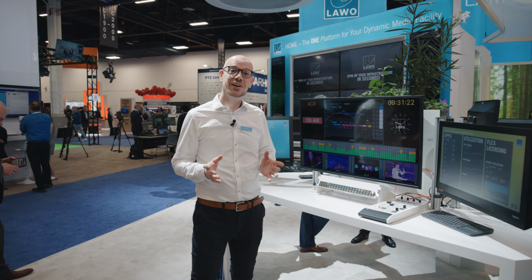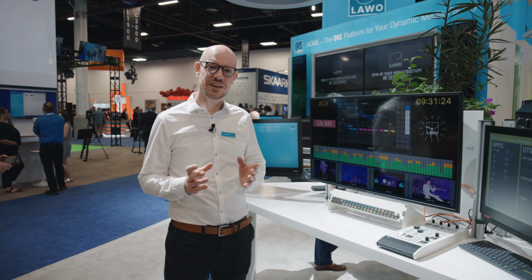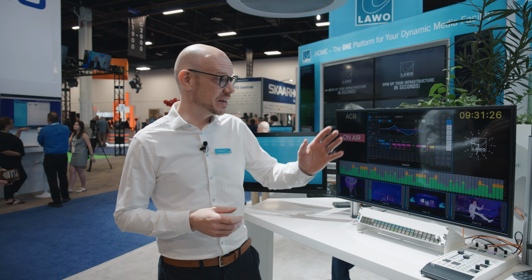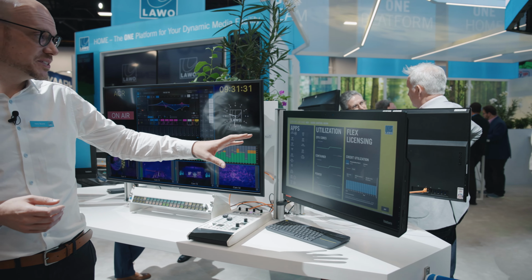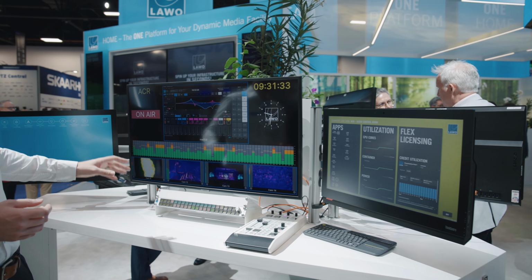So here's a really great example of all the products coming together and working well in a combined environment. We have VSM triggering different configurations. I've pressed a button and in a few seconds I've configured an entire audio control room.